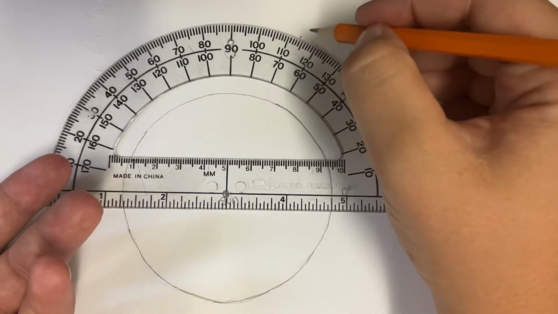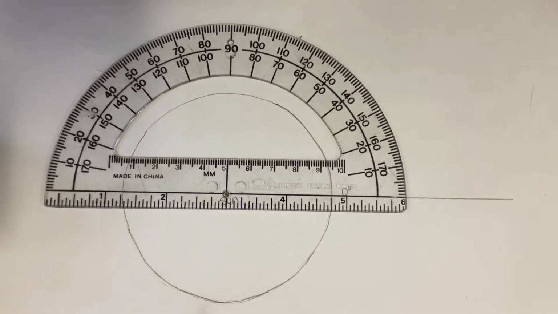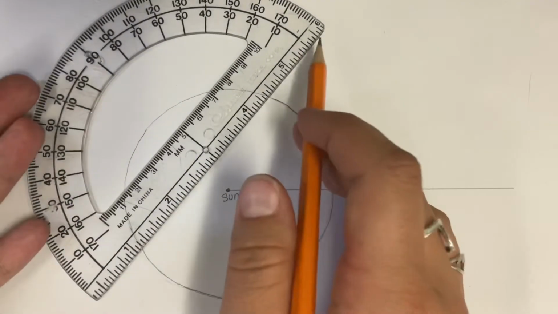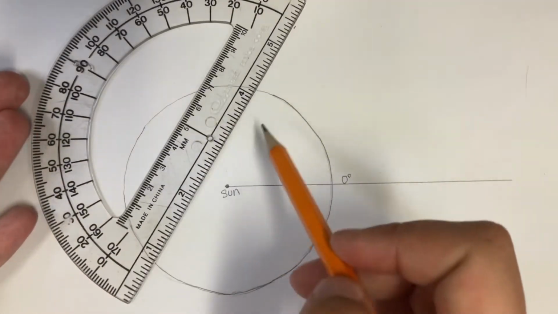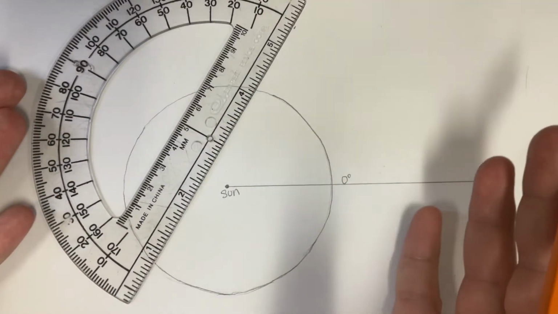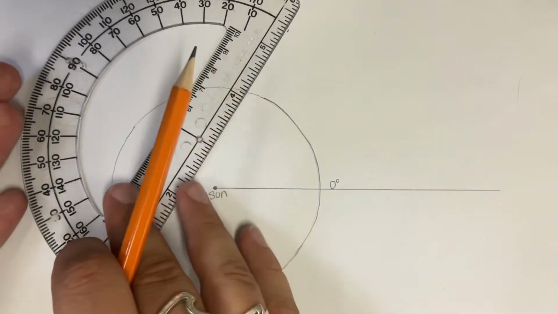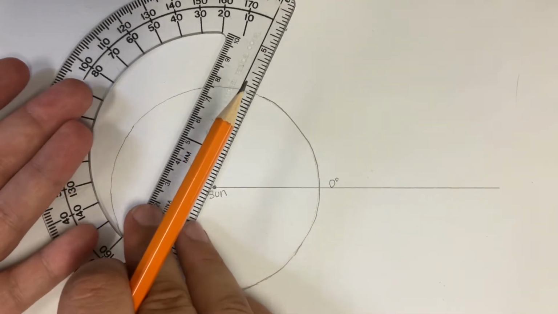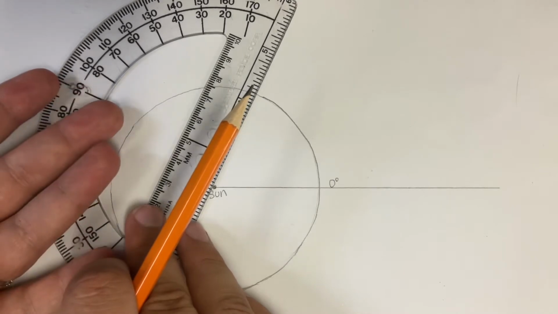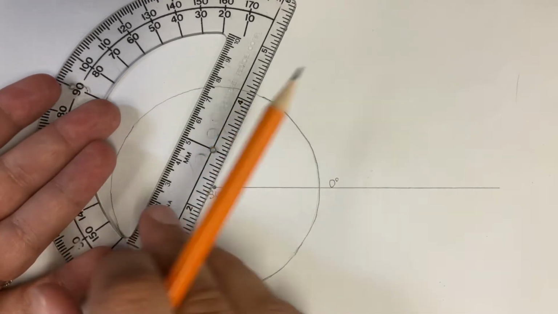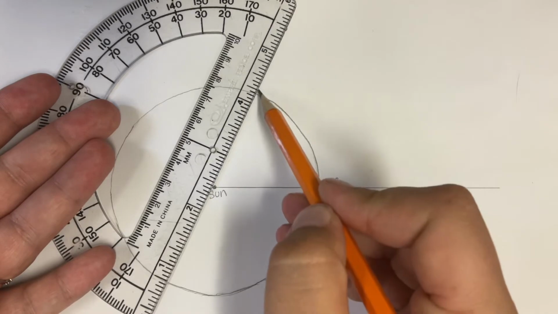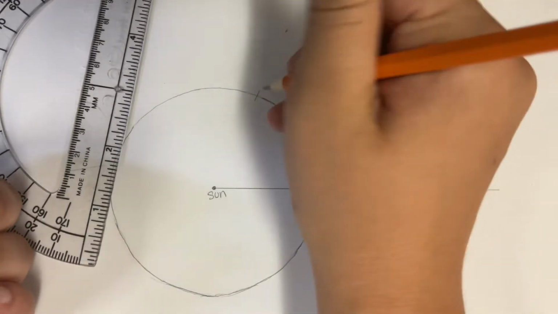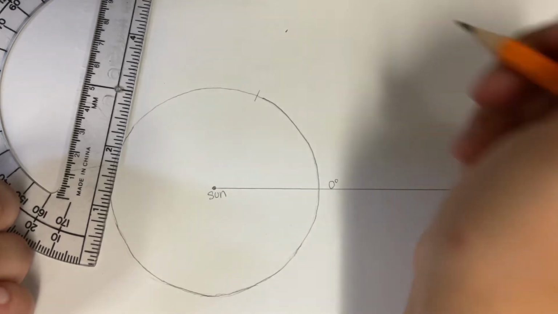Okay, I'm just making a little tick mark here to show where that angle's at. I now need to make sure that that little tick mark is on Earth's orbit because I'm plotting where Earth is on its orbit. So make sure the straight end of your protractor is lined up with the sun and that little tick mark we made over here, and just draw a little mark on Earth's orbit. This is Earth's orbit.